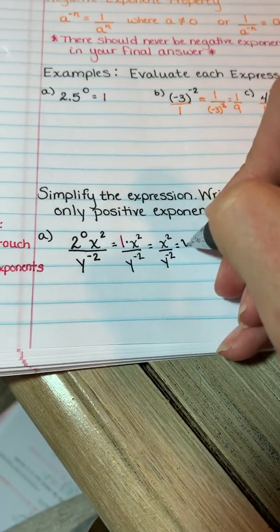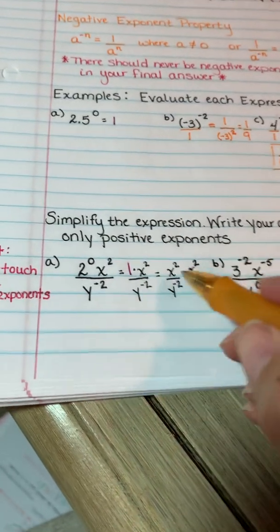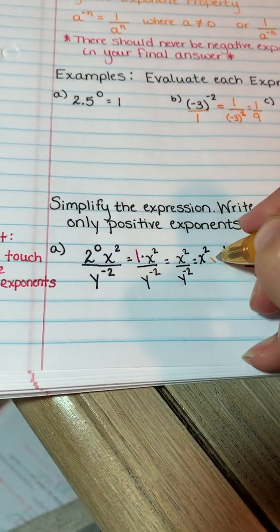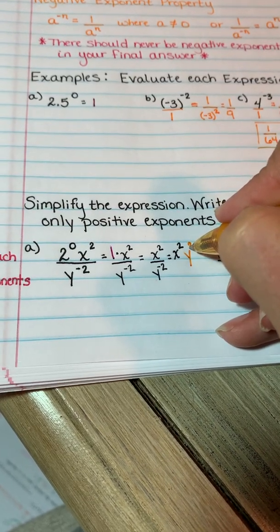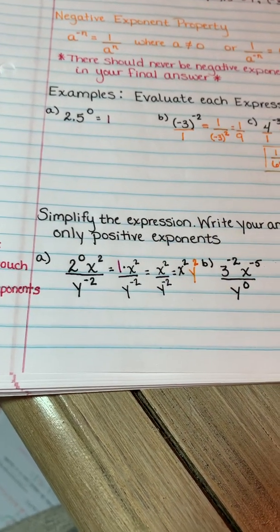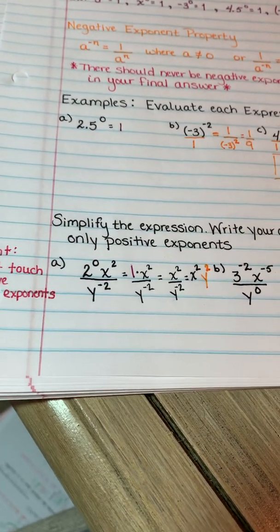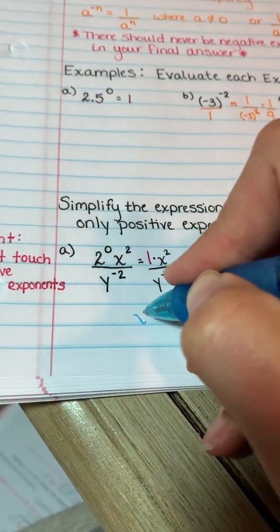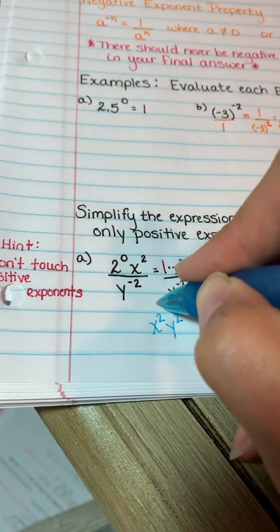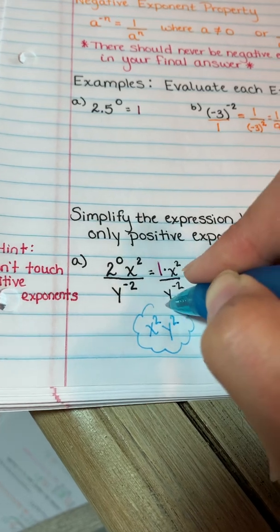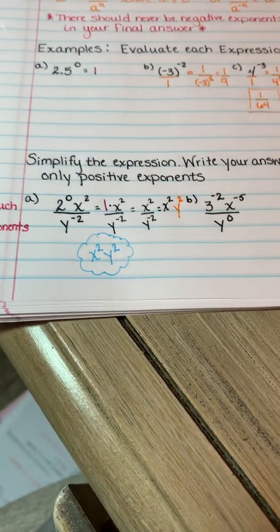So our x squared is not moving, but our y to the negative second is going to come to the top. And when it comes to the top, that negative is going to become a positive. So our final answer here for $1,000,000 math dollars is x squared times y squared. So part A has a final answer of x squared times y squared.